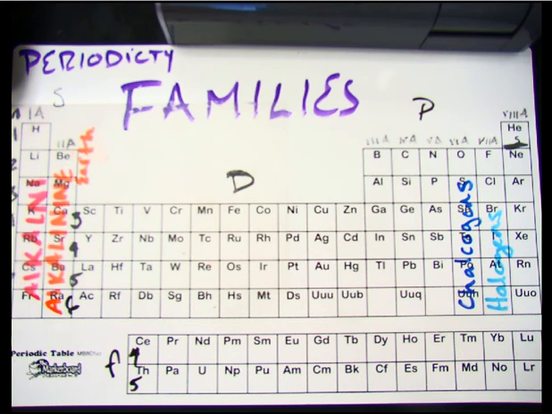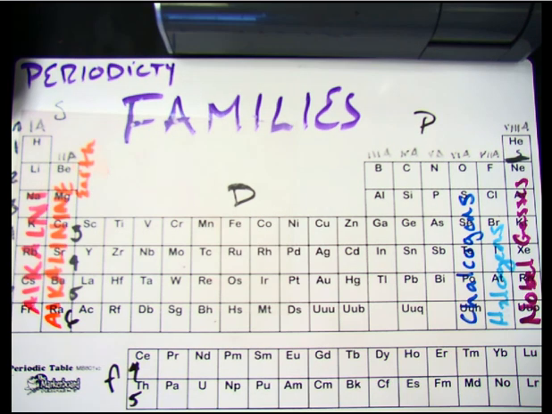Group 8A are the noble gases, or the inert gases. This is because they are, for the most part, inert, with the exception that recently they were able to synthesize xenon tetrafluoride, and therefore we stopped calling them inert gases. We started calling them the noble gases.